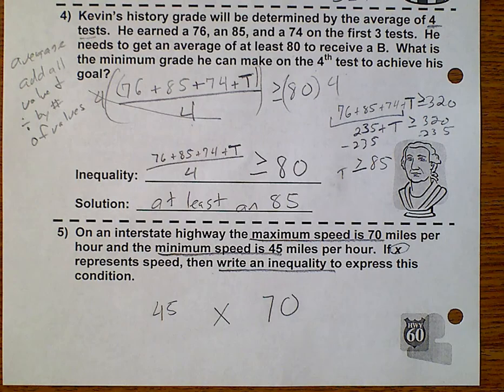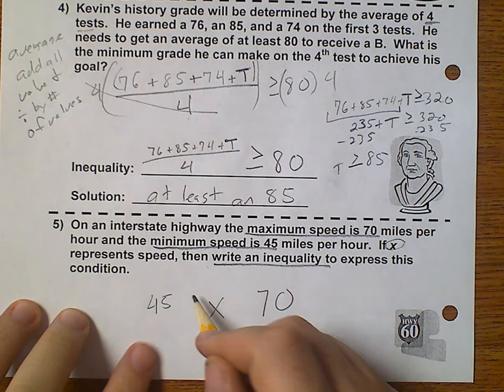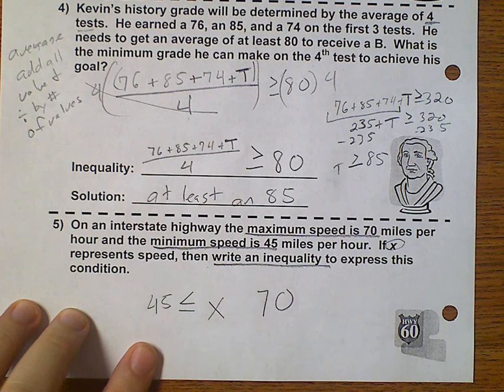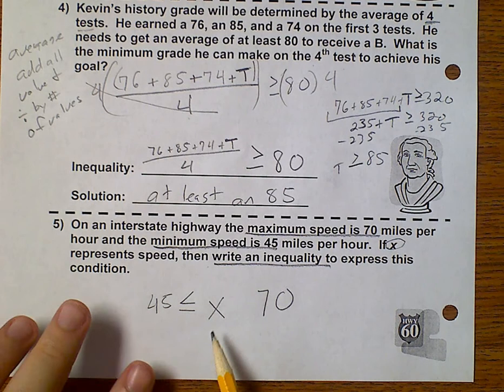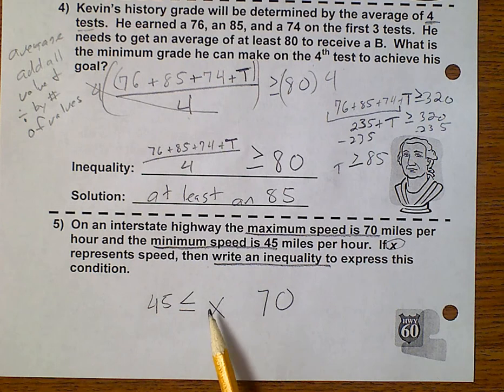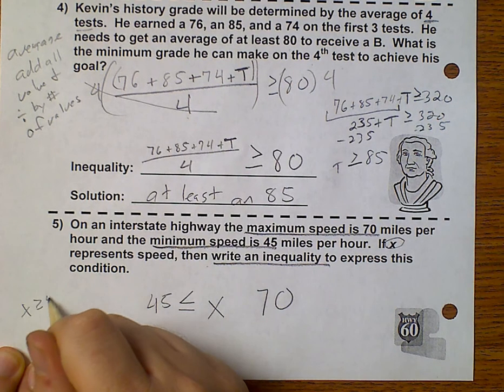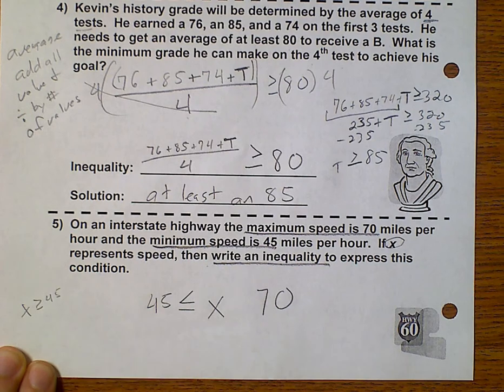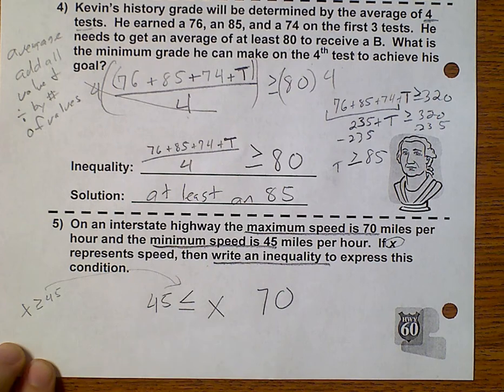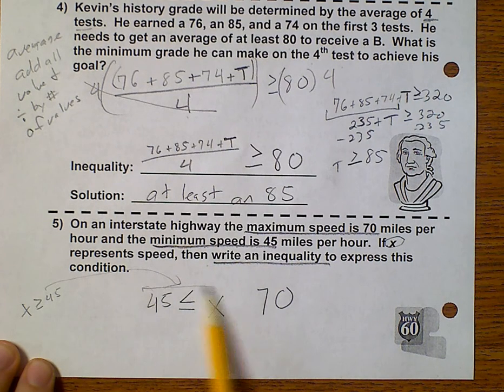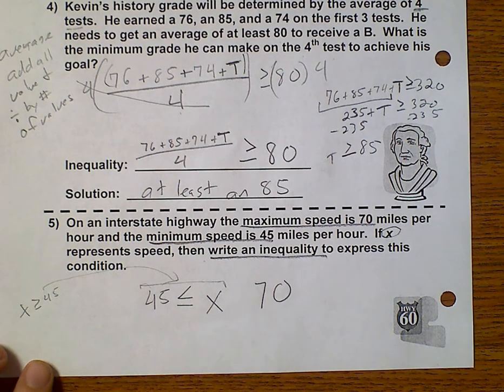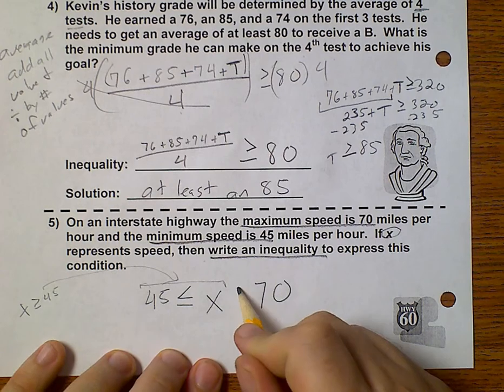And let's have a look. Well, 45 must be less than or equal to our X because we want to be doing bigger than 45. This is the same thing as writing X must be greater than or equal to 45 in this part of the statement right here. Now over here, we want to be going less than or equal to 70.